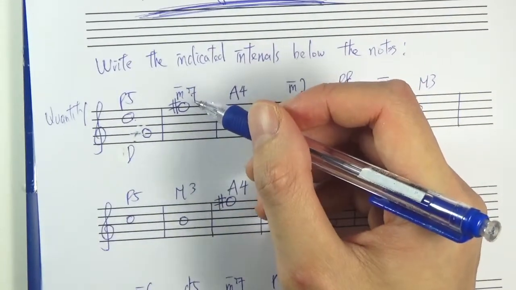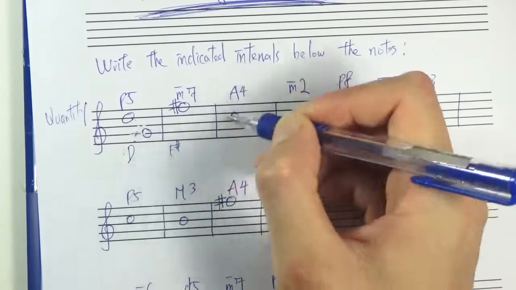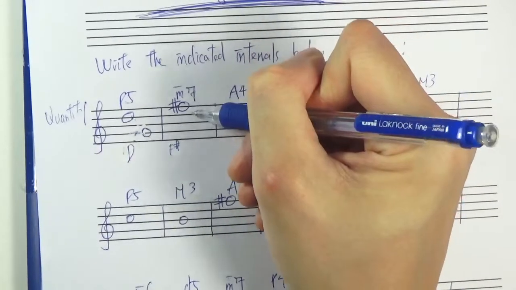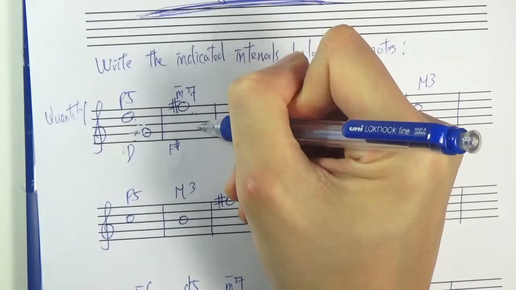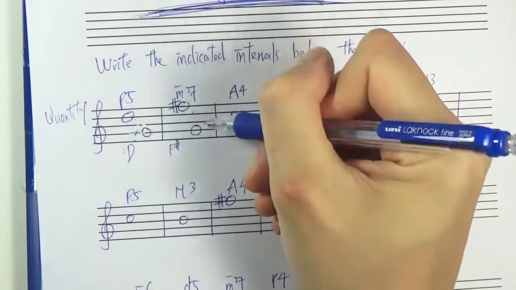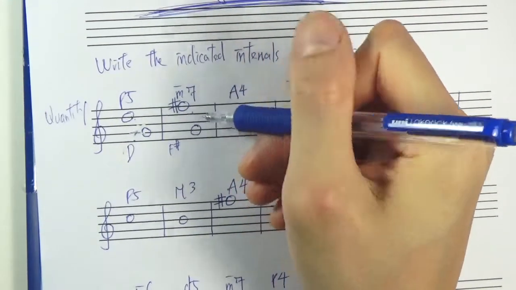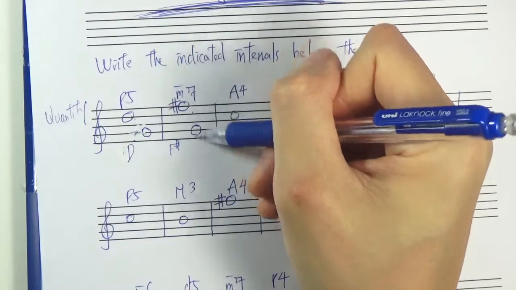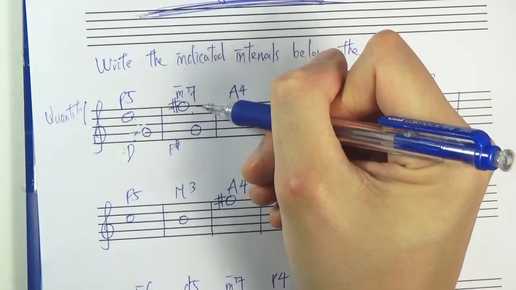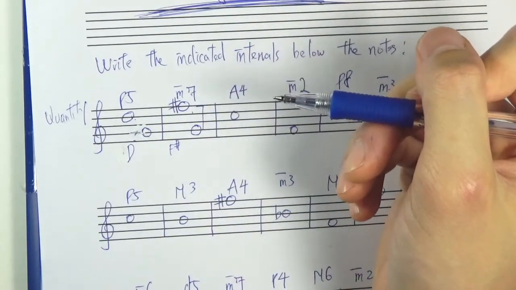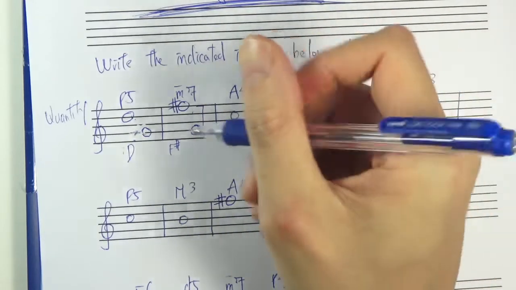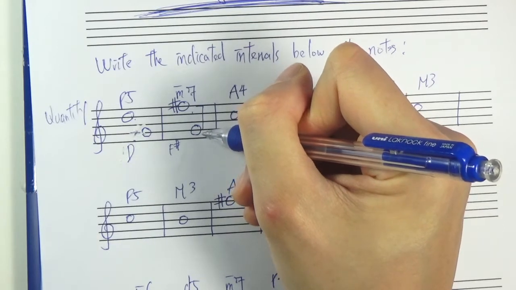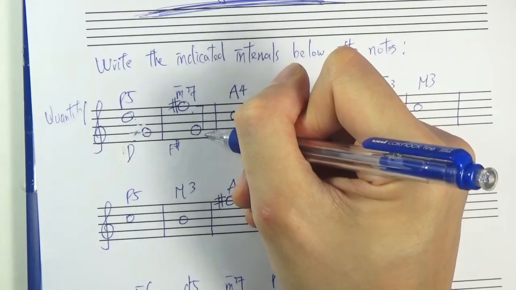Okay, we need a minor 7th. So first of all, it's an F sharp. You go down a minor 7th, so you need a G first. So first of all, you verify that it's actually a 7th. Okay, so G, A, B, C, D, E, F. So it's definitely a 7th. And you want to make this interval a minor 7th. So you need to start counting from here again. So G. What's the minor 7th below G? If you know the formula as well, that should be F, right?